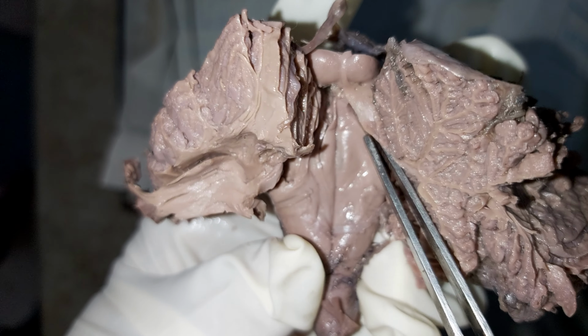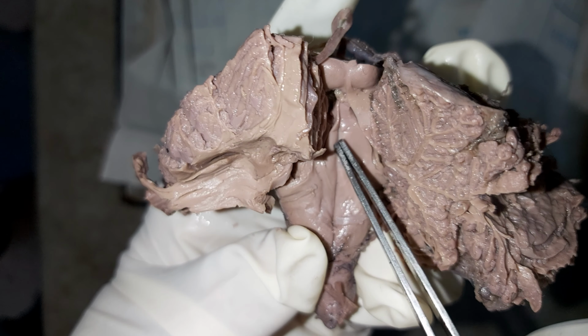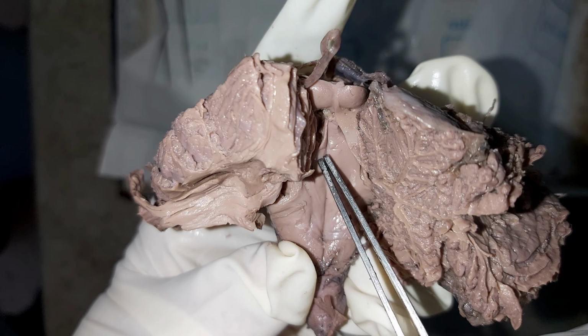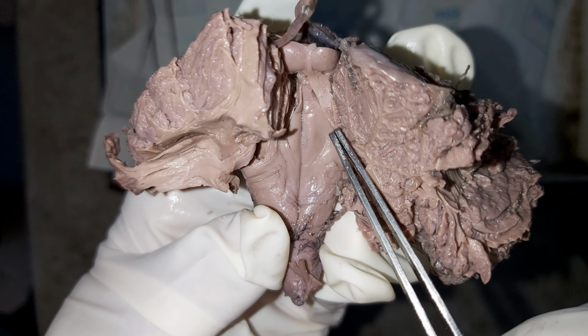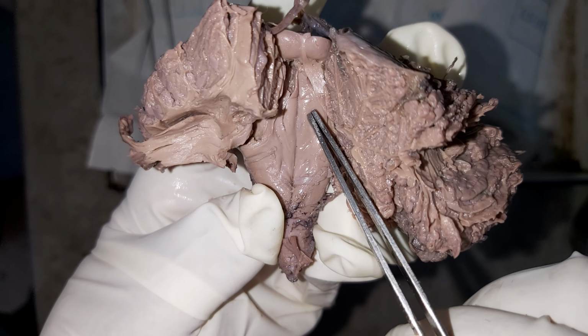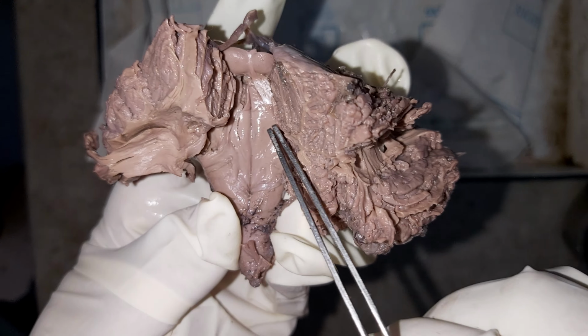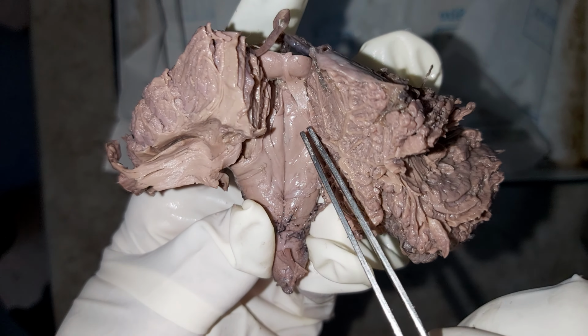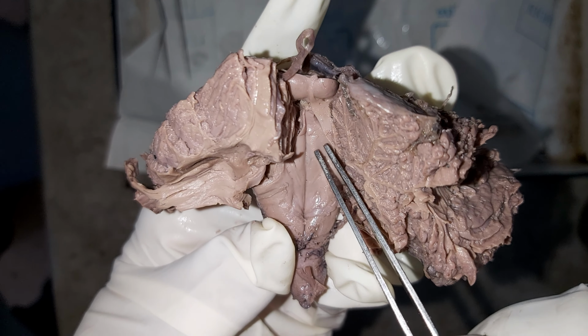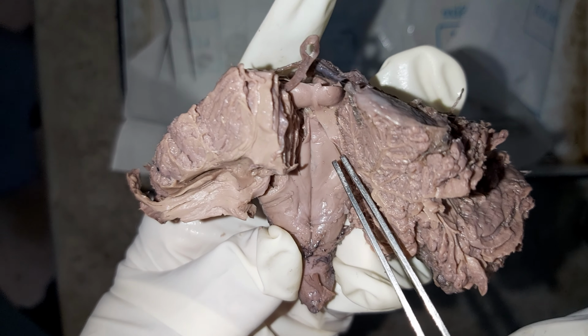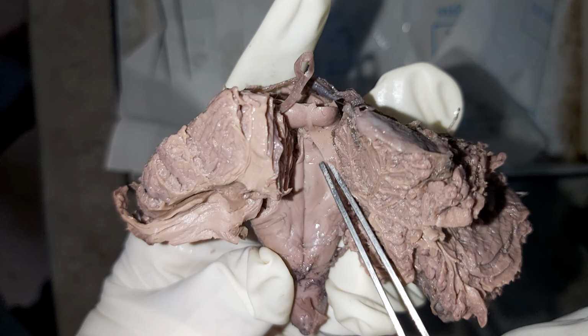That is simple. Now the medial area, in the upper part of the floor of the fourth ventricle. What I am touching, these two are the facial colliculi, which are formed by the abducens nucleus and the internal genu of the facial nerve.